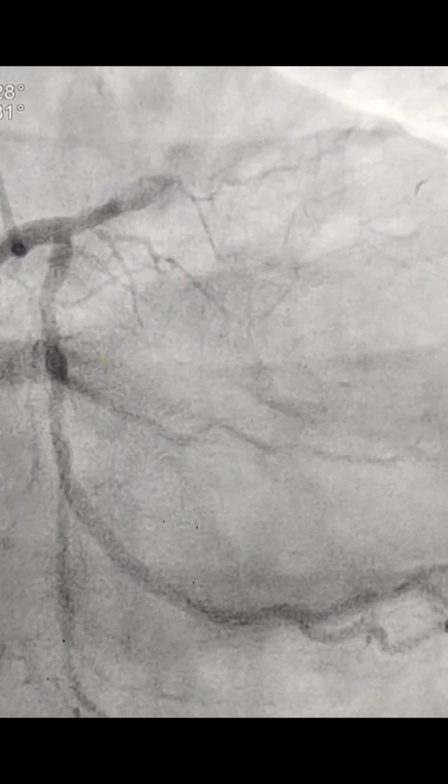So this is a 63-year-old male patient who presented with chest discomfort. There were minor changes in the ECG, and LV function was fairly normal. So this is the angio, and you can see there's a CTO in the LAD. This is the RAO caudal view, and in this view we can see there's a CTO with a tapered tip. The J-CTO score is probably a 2.